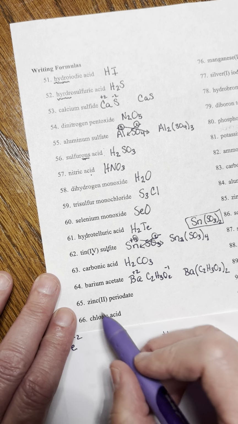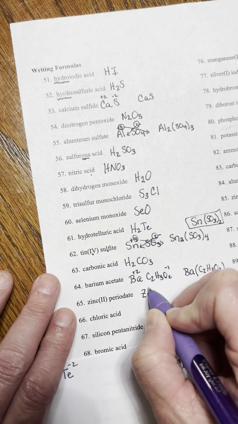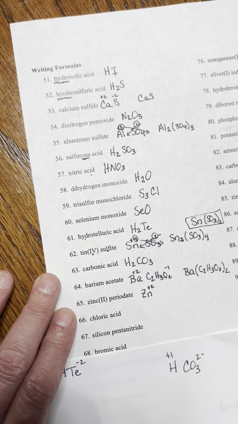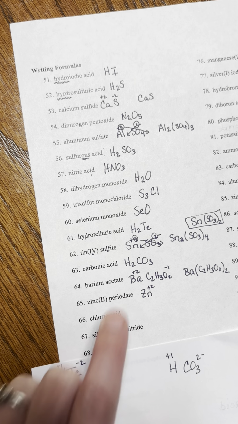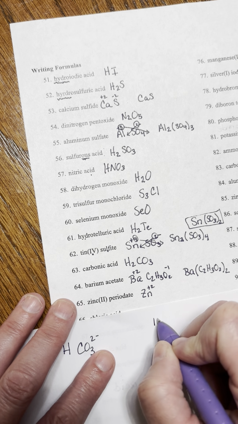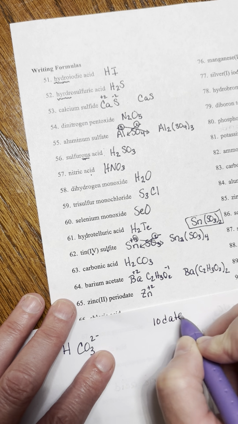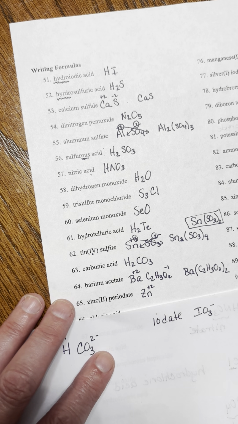So it's telling us that zinc is a +2, but we already know that. So zinc is a +2. And then we have not had to learn periodate. However, we did learn that iodate is IO3-.